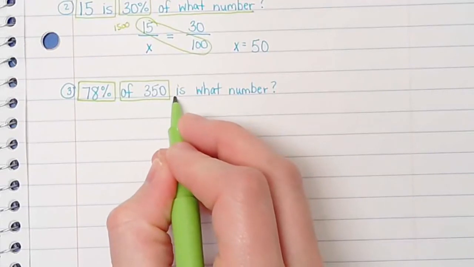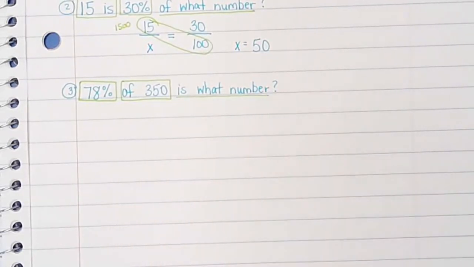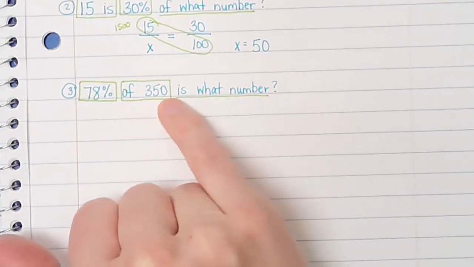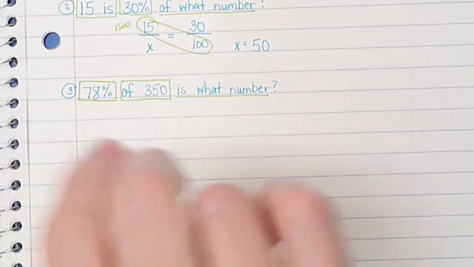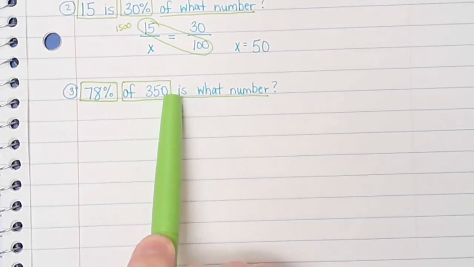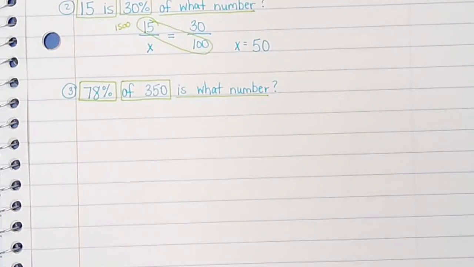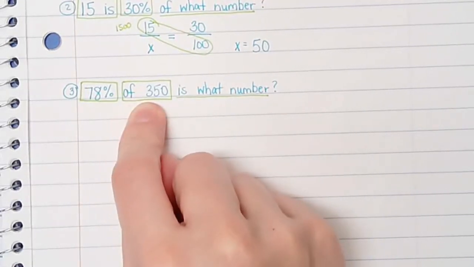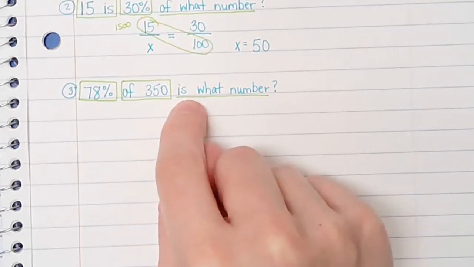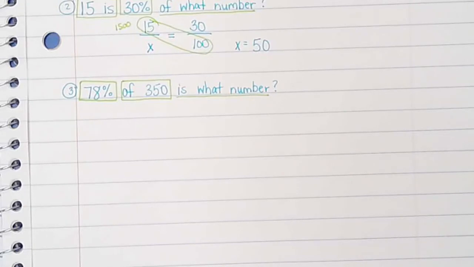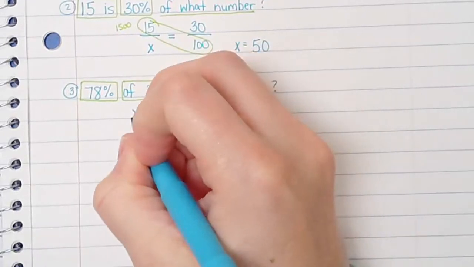A lot of people don't like it because 350 is technically touching of, but it's also touching is. But remember, if you put the 350 with is, this of would just be chilling here by itself with no number attached to it. So the 350 and the of have to go together, because now if you keep reading, the is goes with the what number. So this one is saying, I don't know what goes in my is spot. So my is going to be an X this time. I can see that 350 is my of.